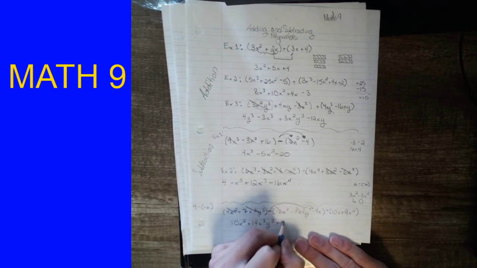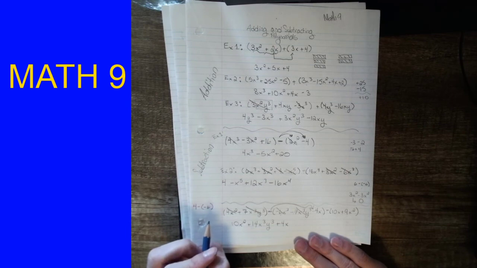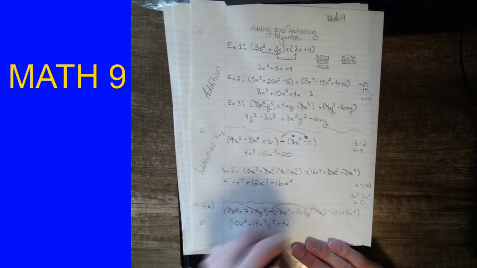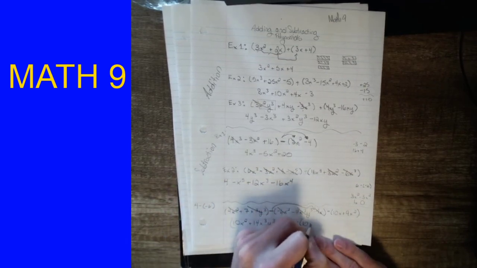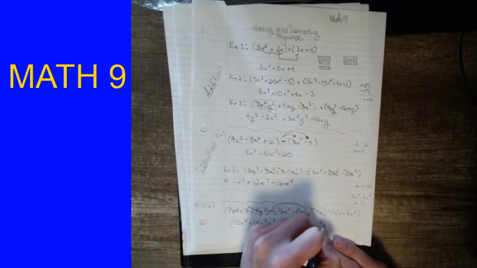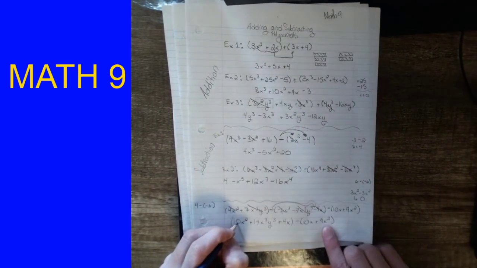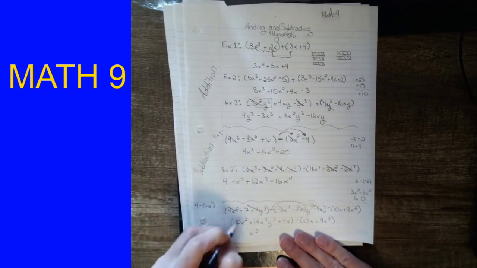So that's positive 4x. That gets rid of that. So now I figured out what the first two things equaled. So now I'll subtract 10x plus 9x squared from this. So 10x squared subtract 9x squared is just, there's only one of them left.